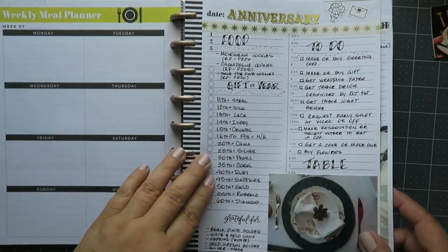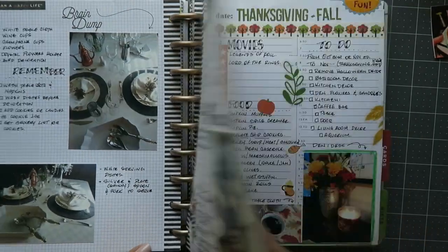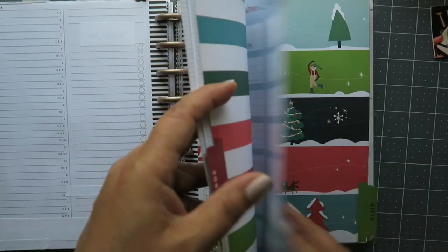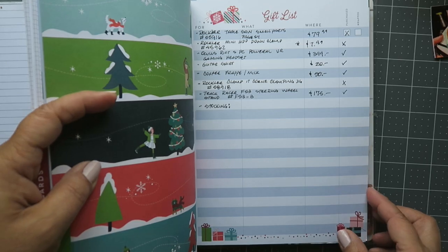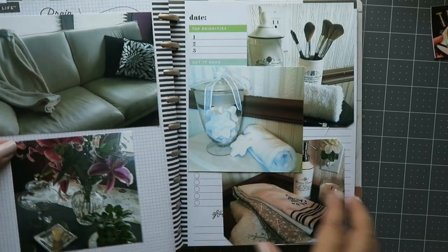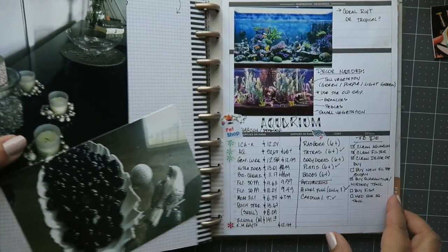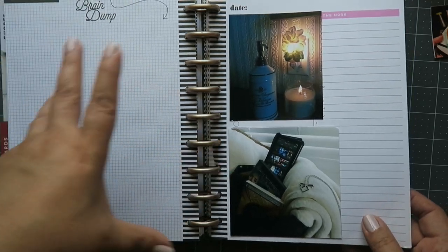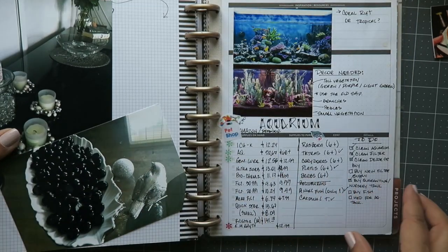This not only had all my holidays, I also have, for Christmas, if I need to send cards or something. I have also some decorations for other situations that I didn't finish filling. I'm still working on that.